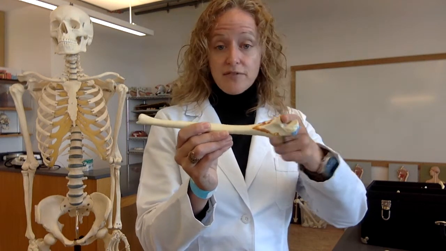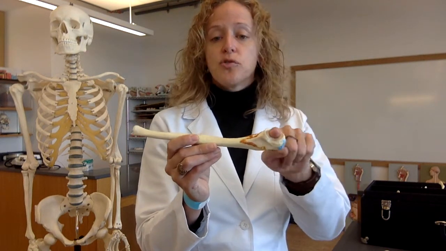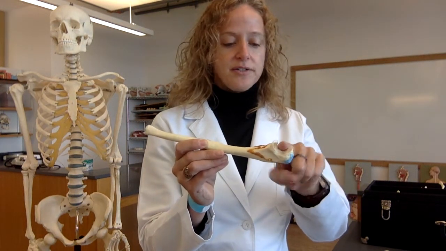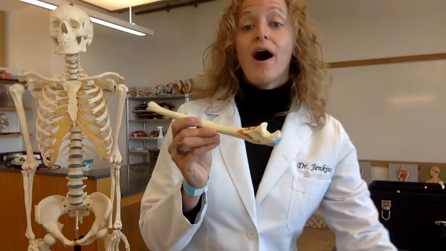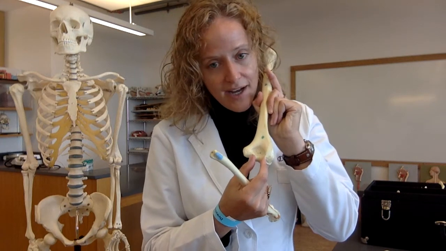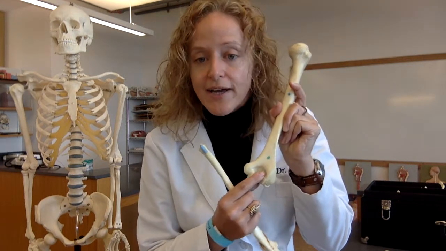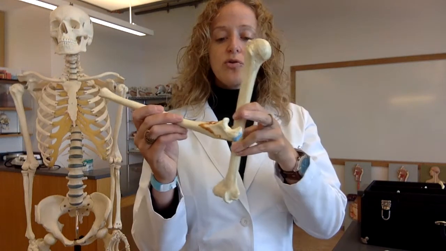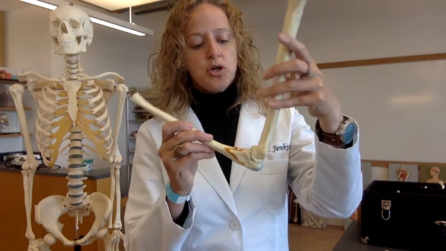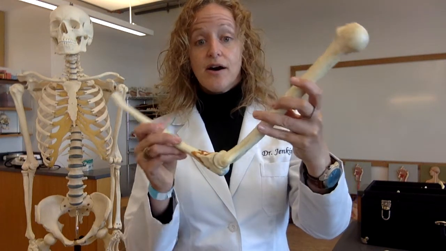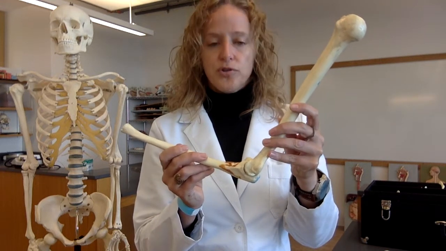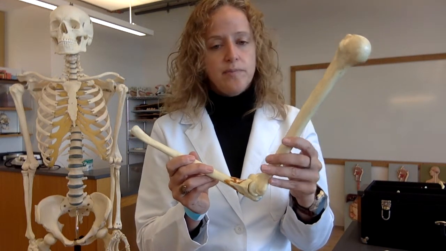That ice cream scoop of the ulna is called the trochlear notch. And why is it called the trochlear notch? Because it fits into the bow tie of the humerus called the trochlea. So the trochlear notch of the ulna fits into the trochlea of the humerus. And that's why the elbow is called the humero-ulnar joint. The radius is not part of your elbow.